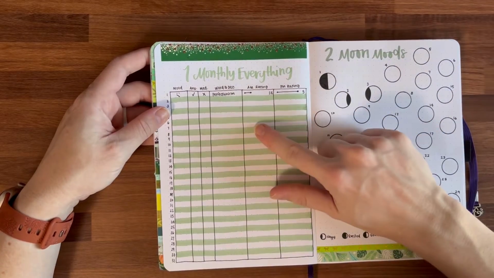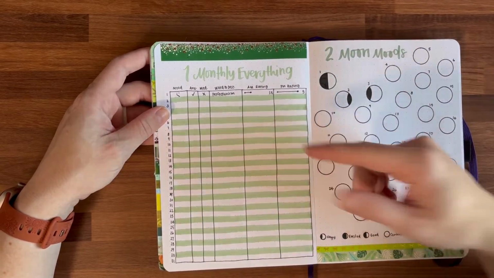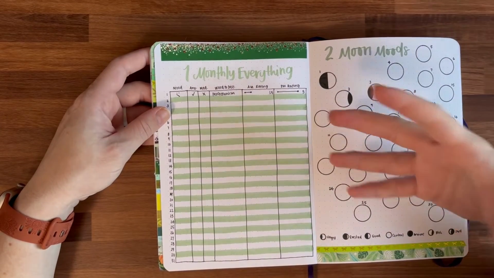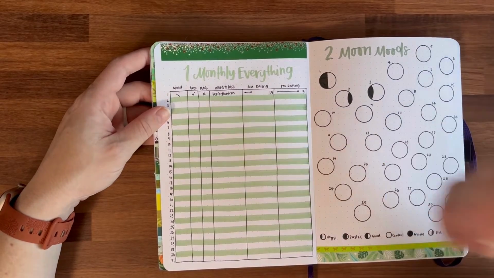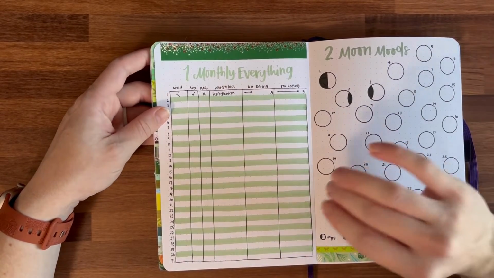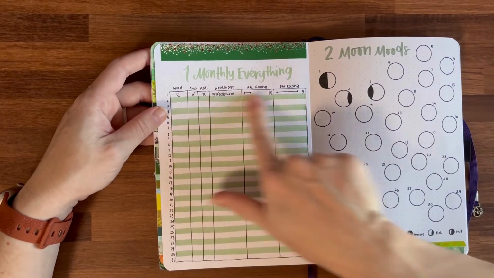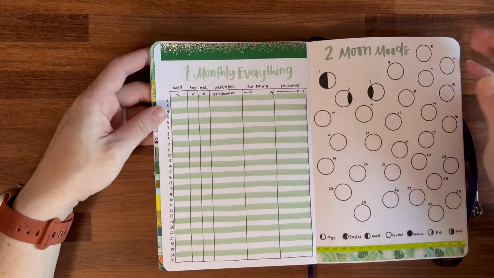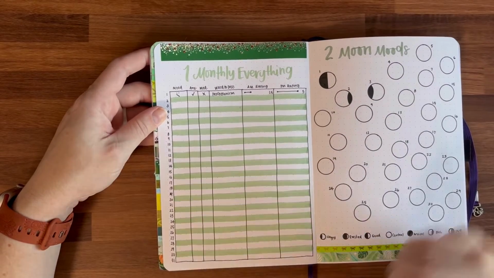And one of the reasons why I wanted to do both AM and PM is because, say you meditated, say things picked up towards the end of the day. How did you end your day? Did you end your day on a good note, or did it just kind of get worse from there?